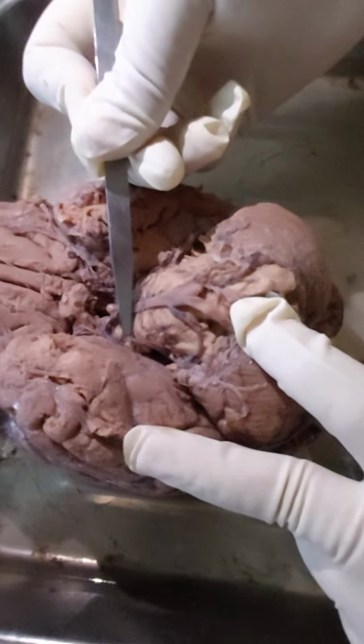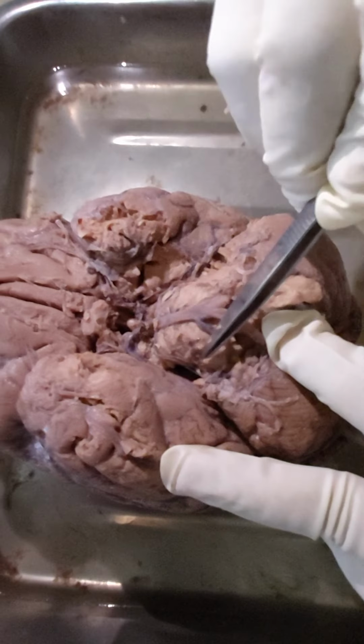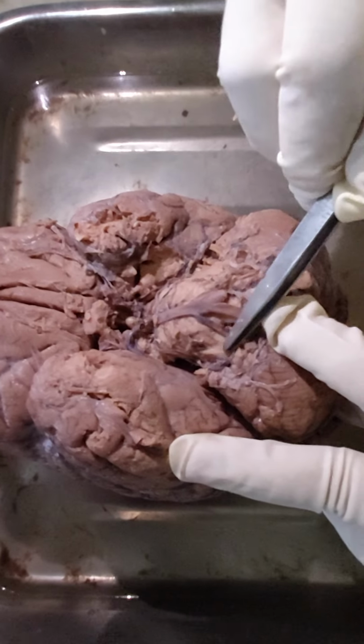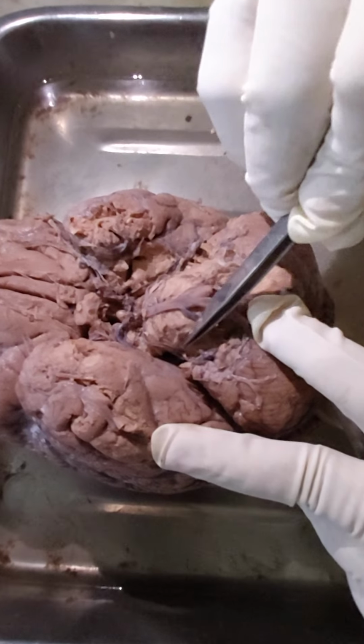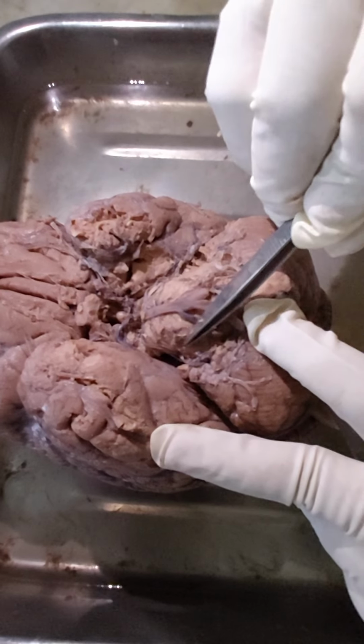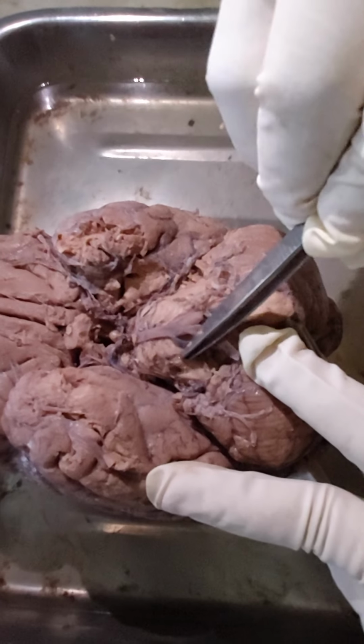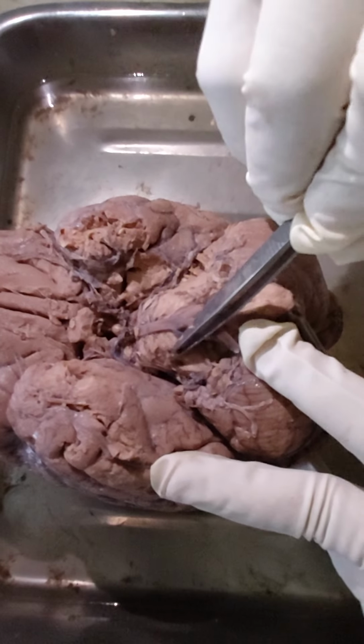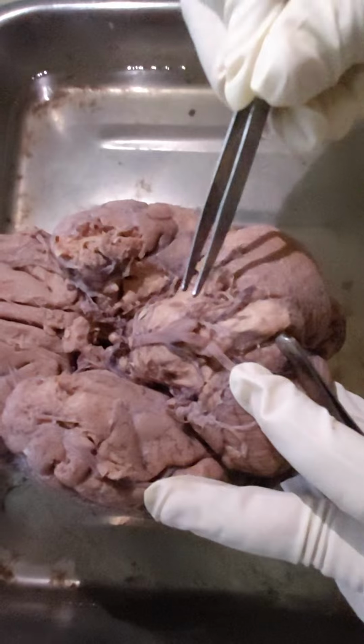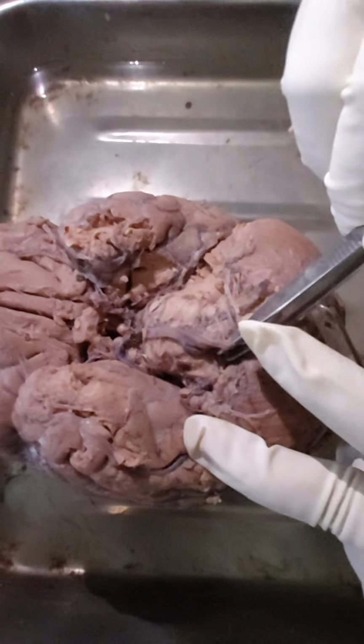What you are seeing now is the ventral surface of the pons, and this continuation is the middle cerebellar peduncle. At the junction of the pons and the middle cerebellar peduncle, we have the fifth cranial nerve, the trigeminal nerve, which has two roots, motor and sensory. The motor root is medial and the sensory root is lateral. So that's about the fifth cranial nerve.